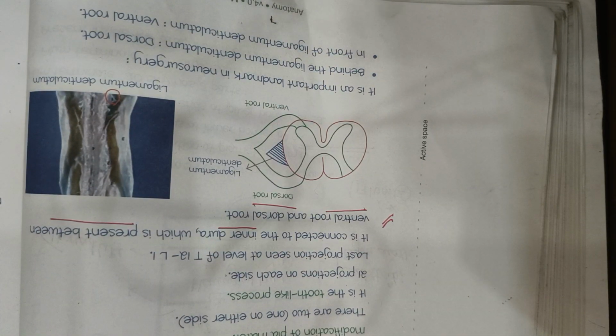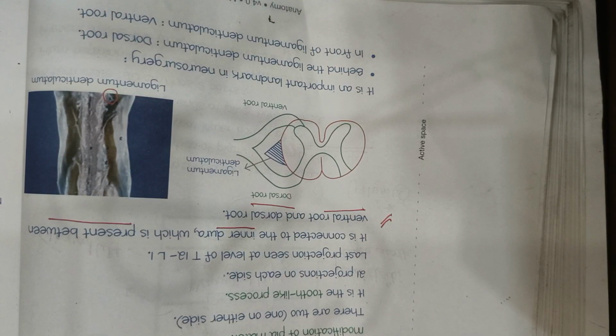It is connected to the inner dura, which is present between the ventral root and the dorsal root. And the next important aspect is, it is an important landmark in neurosurgery.